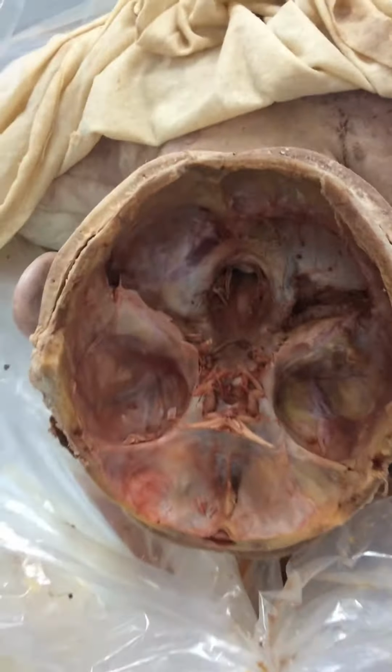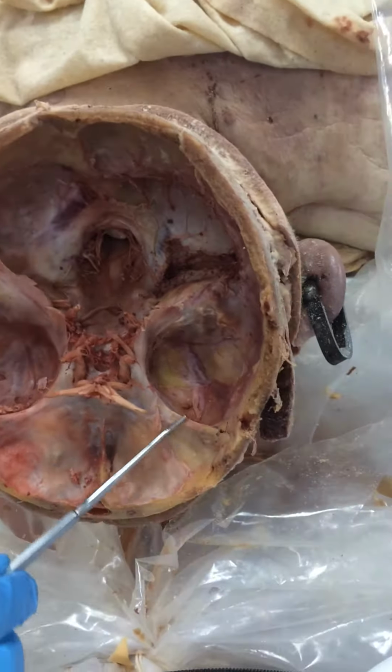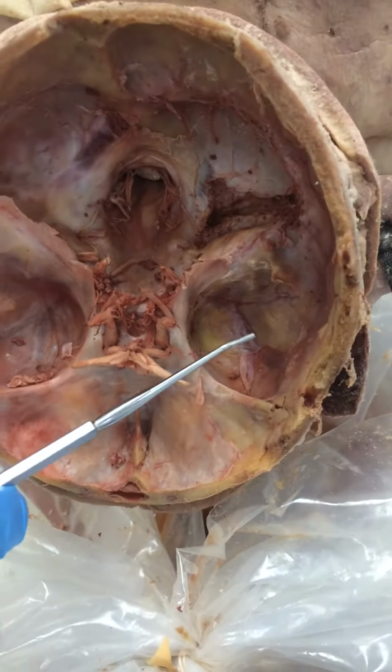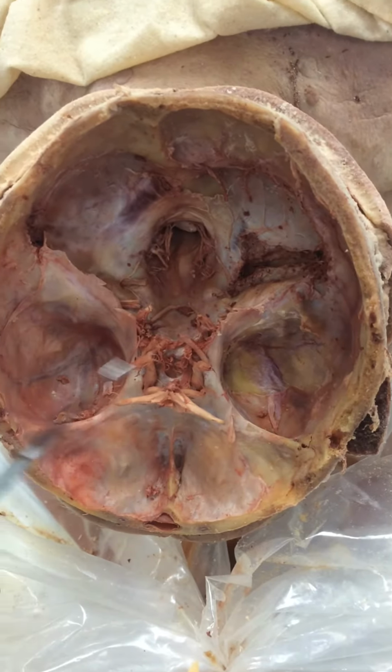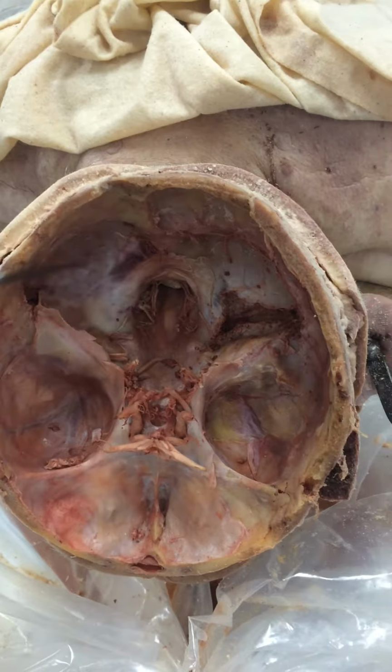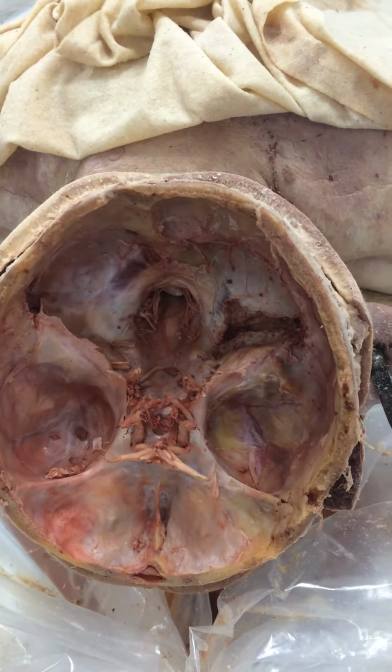Next we'll talk about the cranial fossas. Up forward, or anterior here, we have the anterior cranial fossa. At the greater wing of the sphenoid, we have the middle cranial fossa. And then back here we have the posterior cranial fossa.